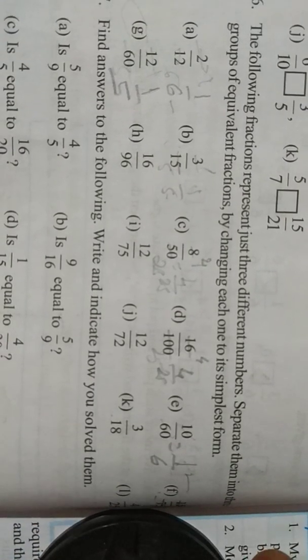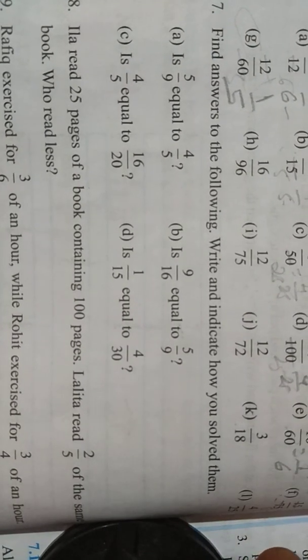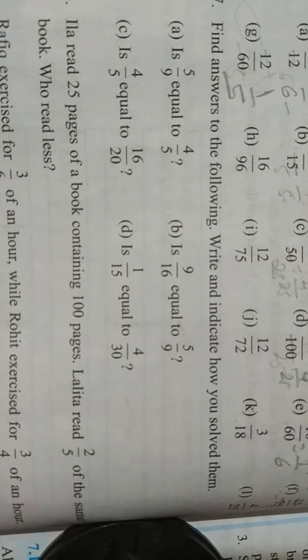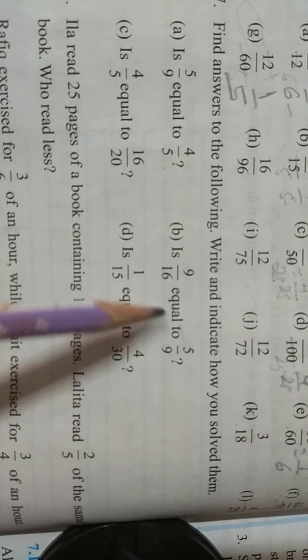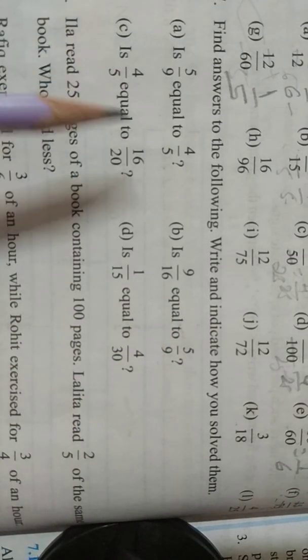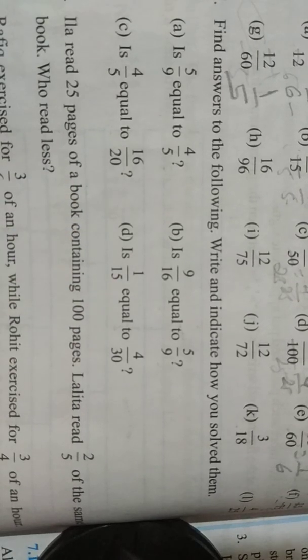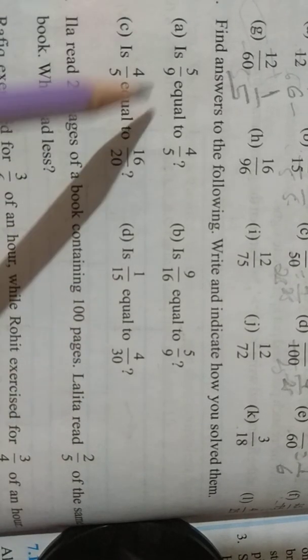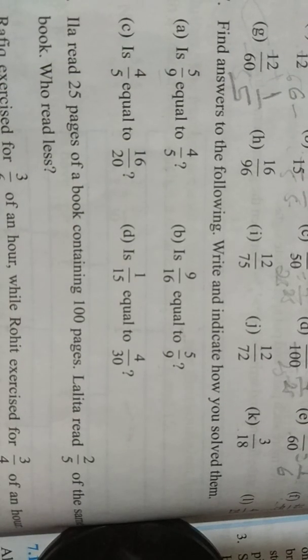Next question. Find the answers for the following. Write and indicate how you solved them. Is 5 by 9 equal to 4 by 5? Is 9 by 16 equal to 5 by 9? Is 4 by 5 equal to 16 by 20? And also this we have to try by taking the LCM of each. Let us try one by one.